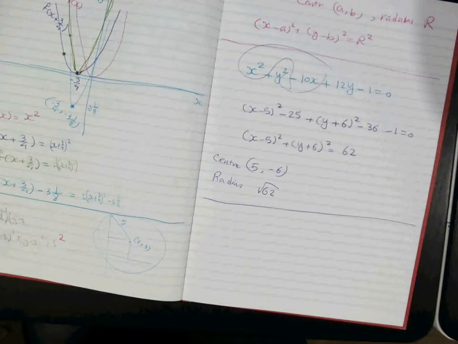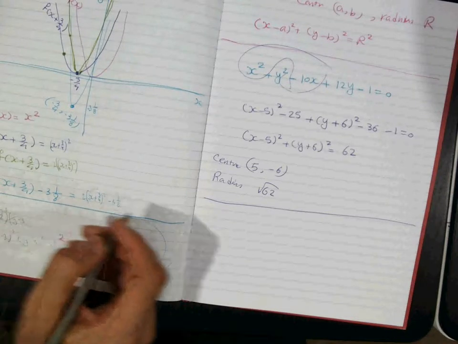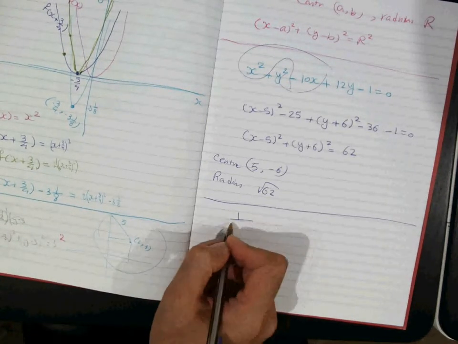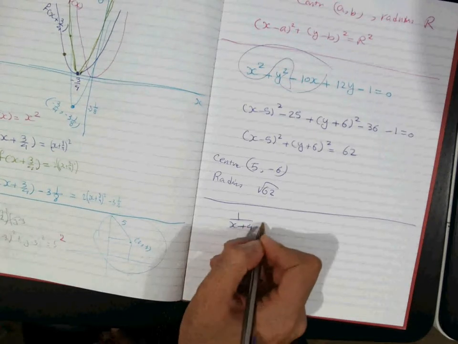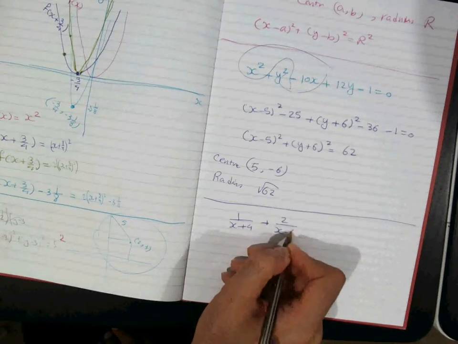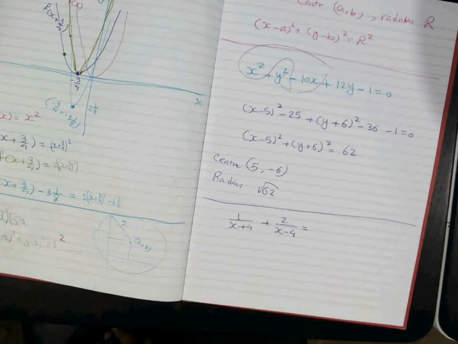Okay, let's just fully simplify this for now. If you say fully simplify, I want to say 1 plus x plus 4 plus 2 over x minus 4. If we fully simplify that algebraic fraction.